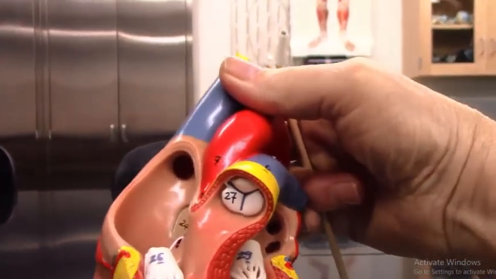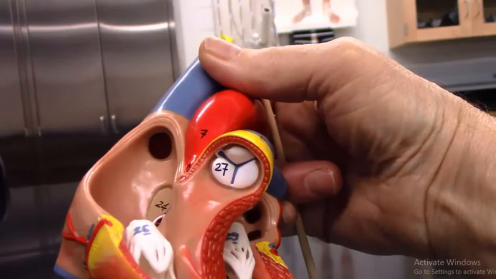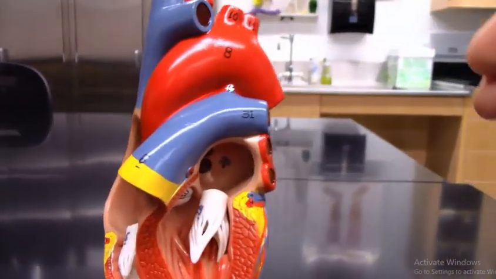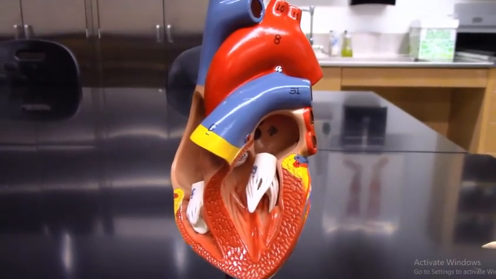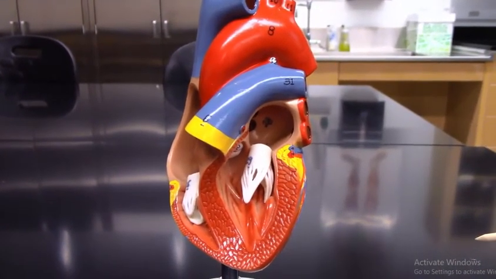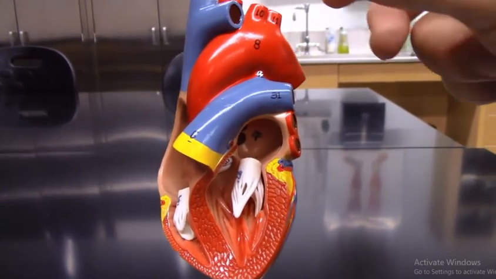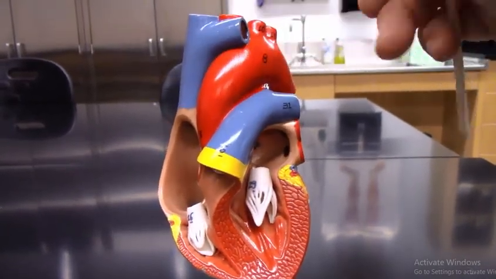You can see what the semilunar valve looks like from here. Okay? And the valves are basically to prevent backflow. You have a video that shows you how to listen for the heart sounds, which are made by the closing of those valves.